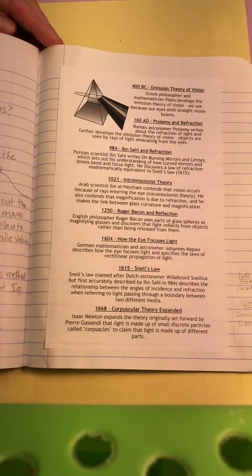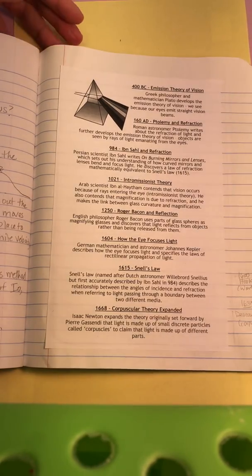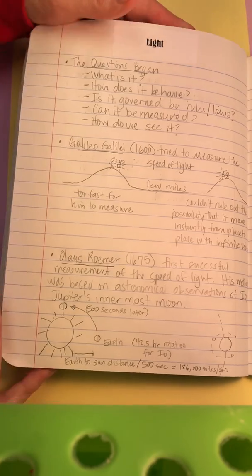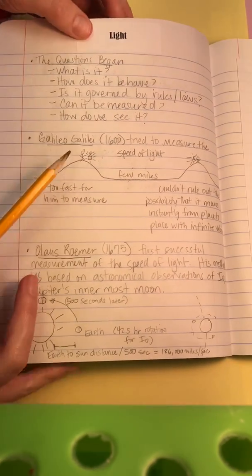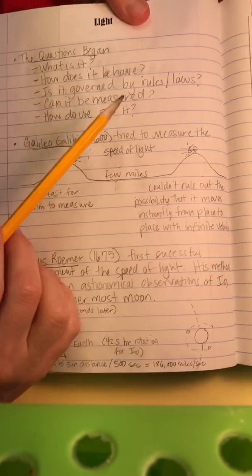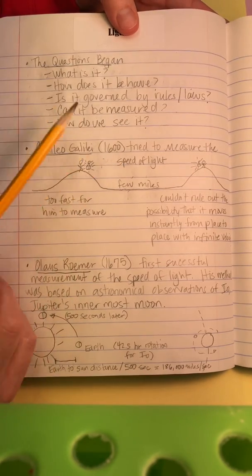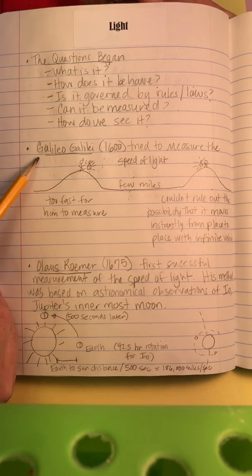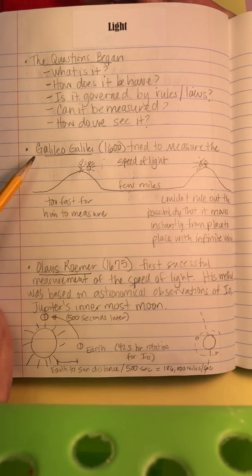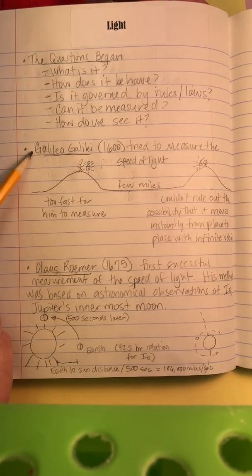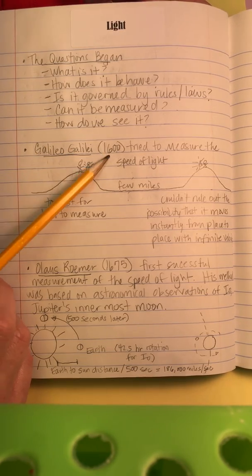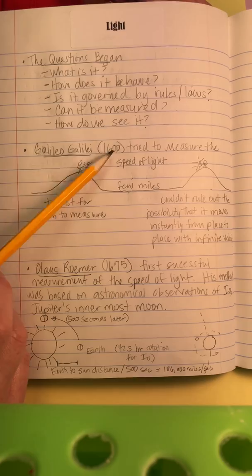So this gives us a reference point of who's looking at what when, okay? So going back, in our book, it starts talking about, okay, once they wanted to figure out what is it, how does it behave, what are the rules, can it be measured, those sorts of things. Along came the idea that maybe light could be measured, and of course, Galileo Galilei wanted to try to measure that, and they give us a time frame around 1600, the year 1600.